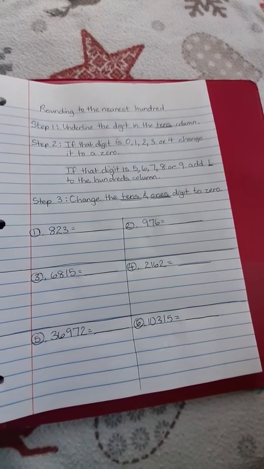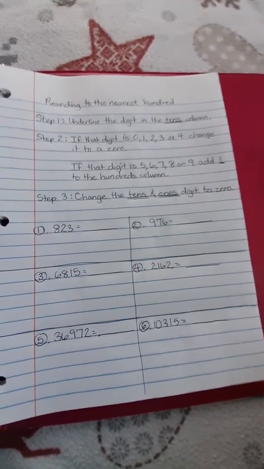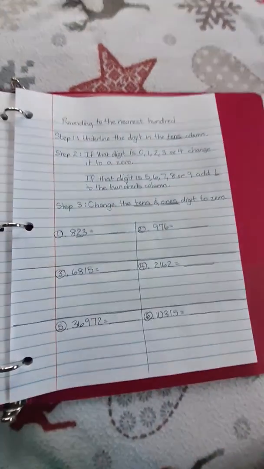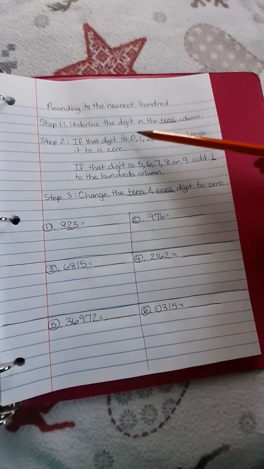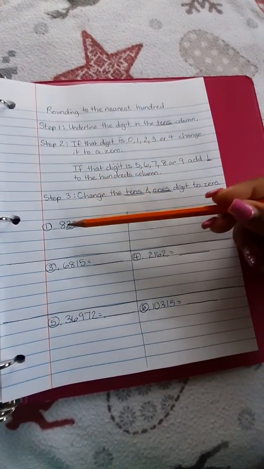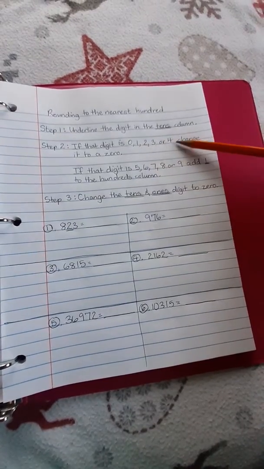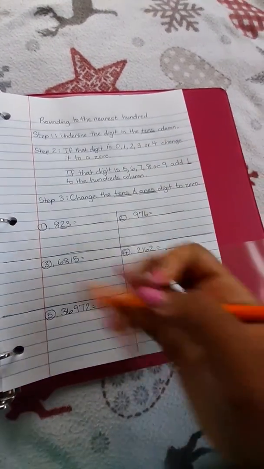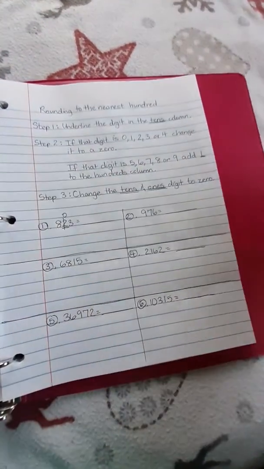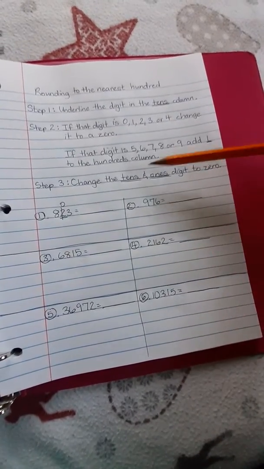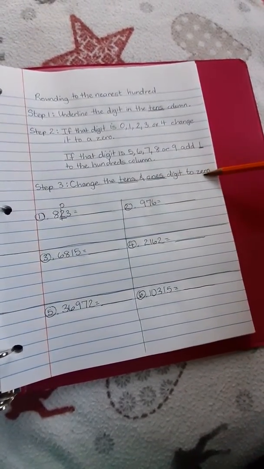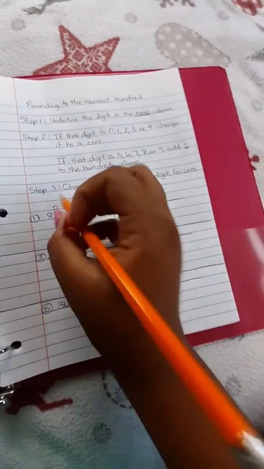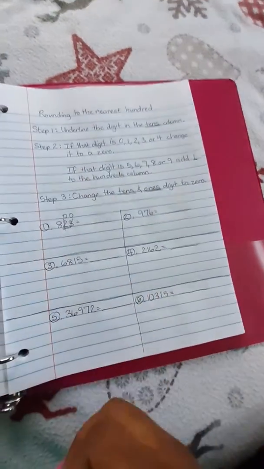Step 1. Underline the digit in the tens column. The digit in the tens column for number 1 is 2. If that digit is a 0, 1, 2, 3, or 4, change it to a 0. We got a 2, so now we have to change it to a 0. So cross it out, put a 0. Step 3 says change the tens digit to a 0. We did that. And change the ones digit to a 0. Our ones digit here is 3, so we're changing that to a 0.